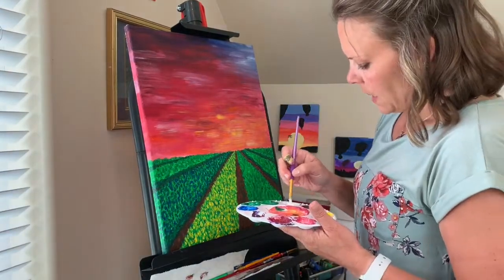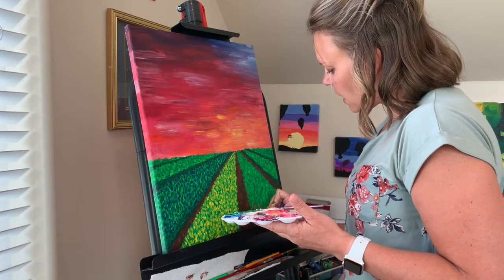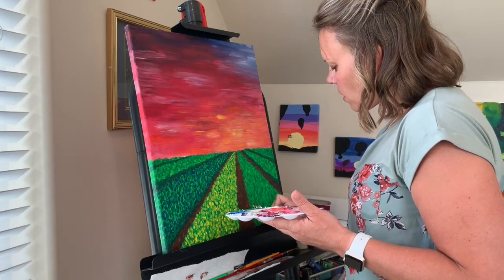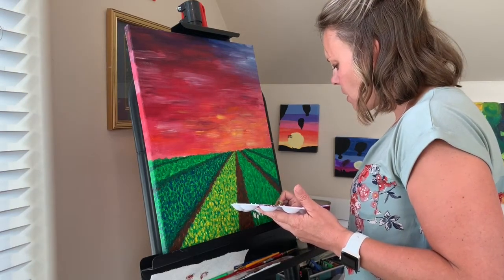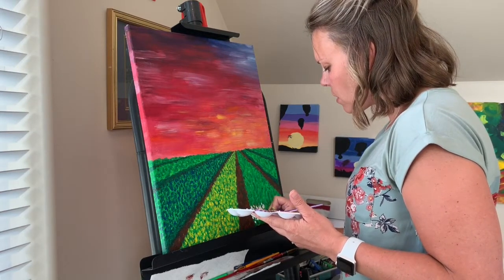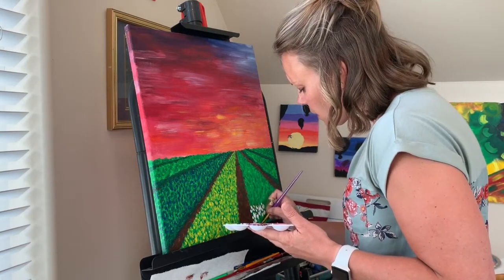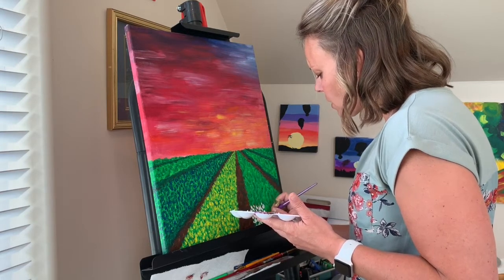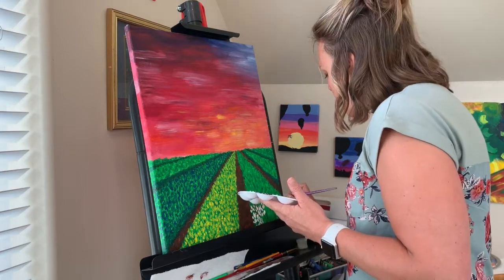You're going to see me come back into this orange area with white. I didn't like how dark the orange appeared on the green, so I am going to use my white technique on that one, and I'm probably going to go back into my blue as well and get some white and blue mixed together just to brighten that up a bit as well. So that is what you're going to see.